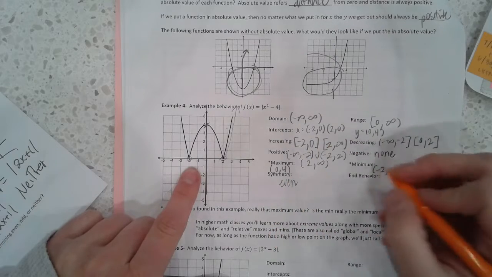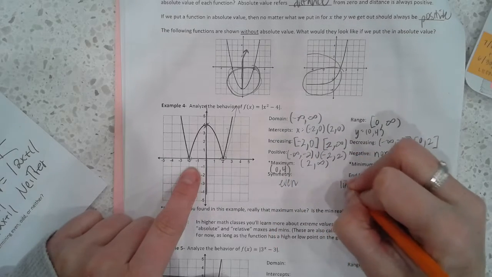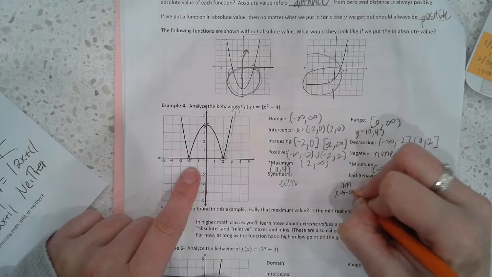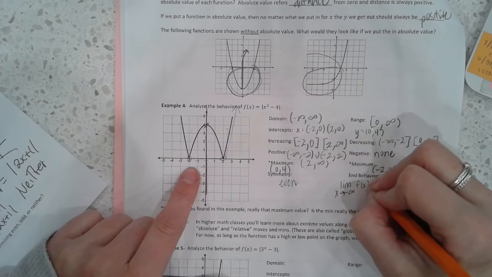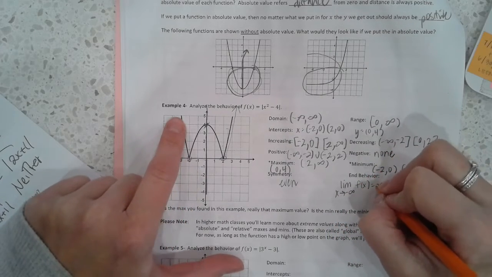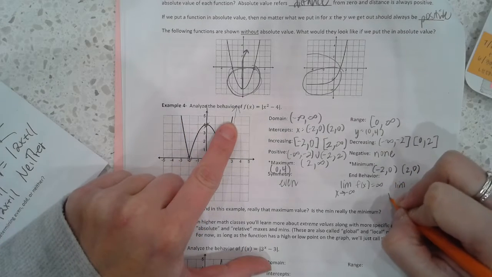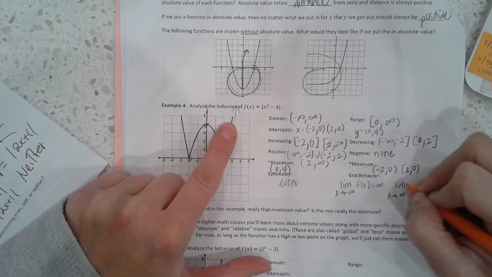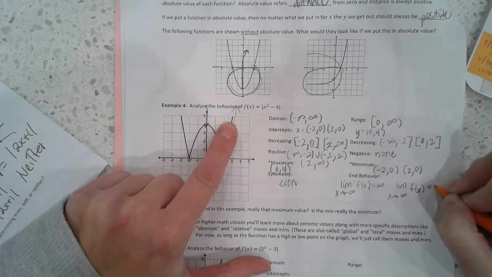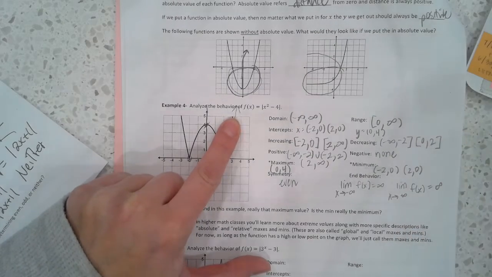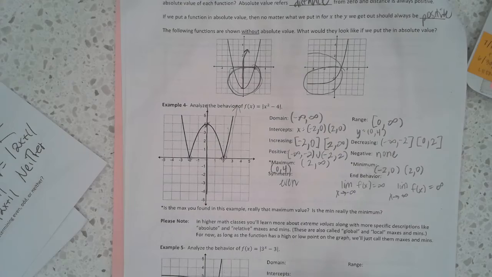The end behavior: the limit as x approaches negative infinity for the function is up, so that's positive infinity. And on this side, the limit as x approaches positive infinity for the function is up, so that's also positive infinity. So many things to describe the graph.